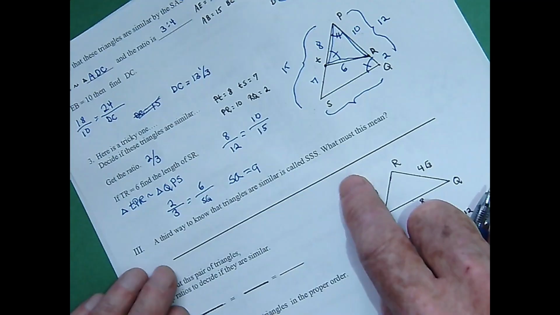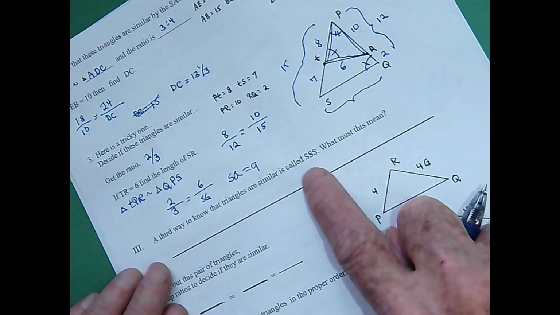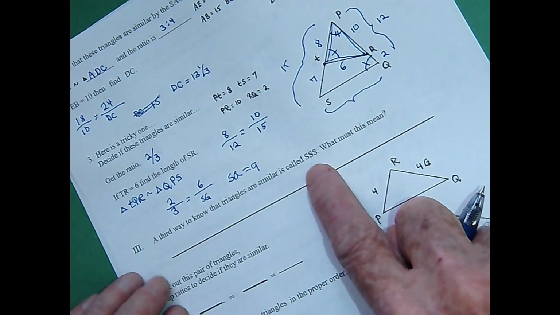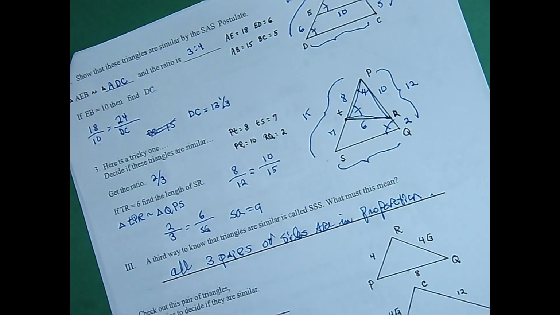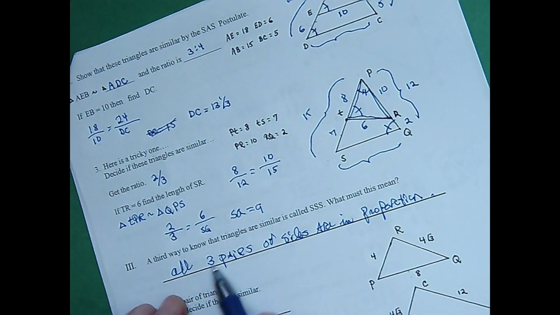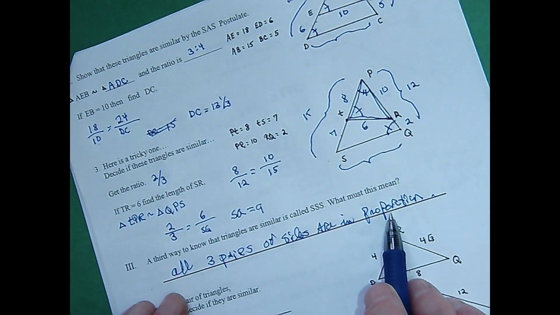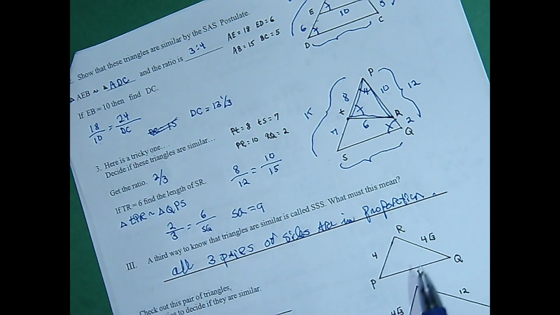Okay, that's a little look at side angle side. A third way to know that triangles are similar, and this could happen every once in a while, side, side, side. And what would that have to mean to us? Side, side, side. To know that triangles are similar, all three pairs of sides are in proportion. If we know that this is true, then we would know that these triangles would be similar.